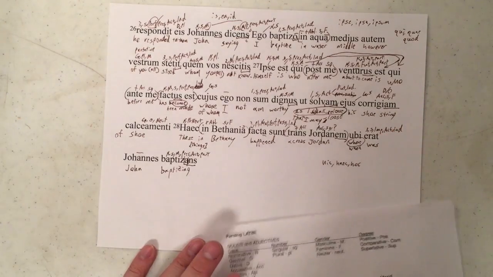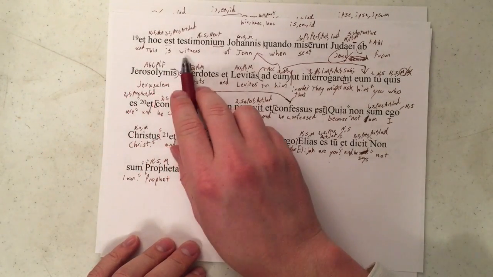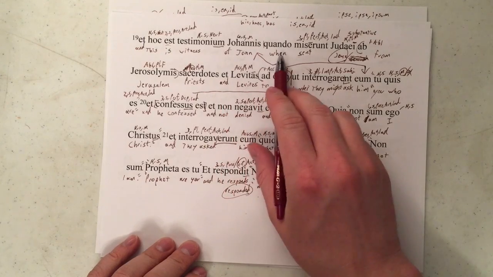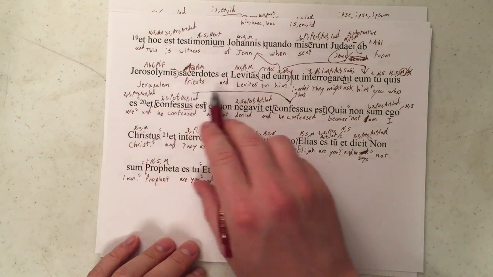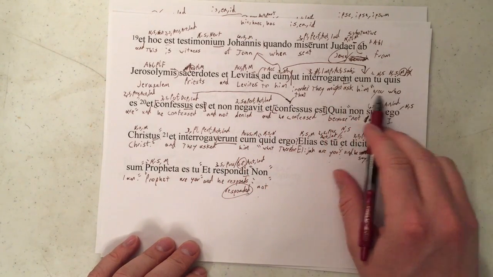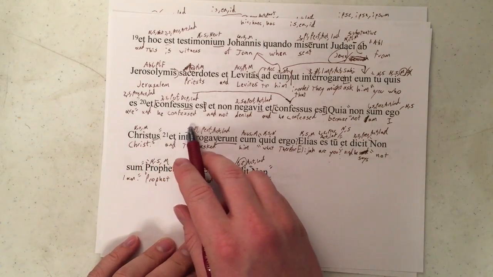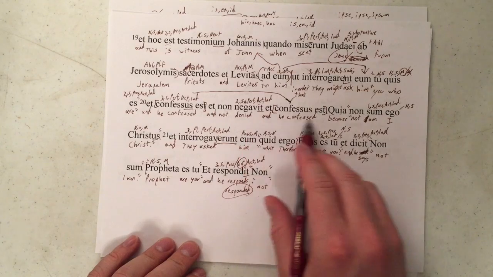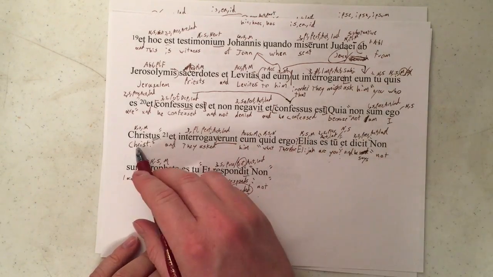Now, the greater context. From verse 19. And this is the witness of John, when the Jews sent from Jerusalem priests and Levites to him, in order that they might ask him, Who are you? And he confessed, and did not deny, and he confessed, I am not the Christ.